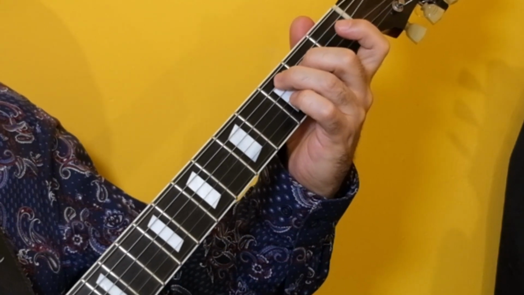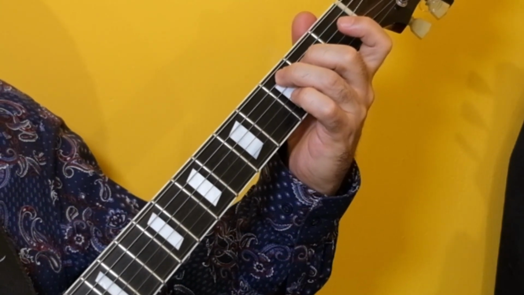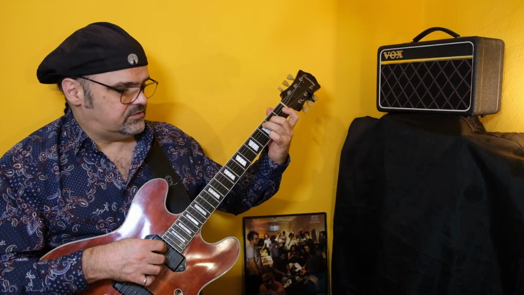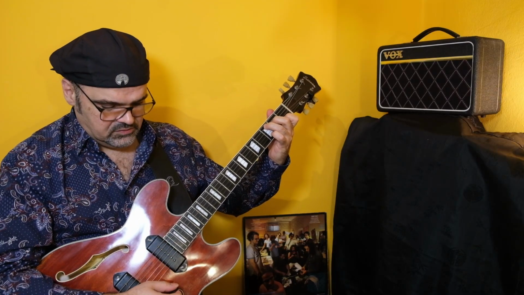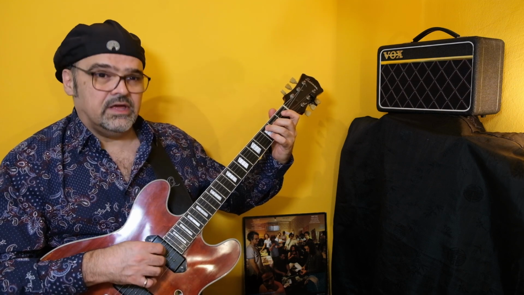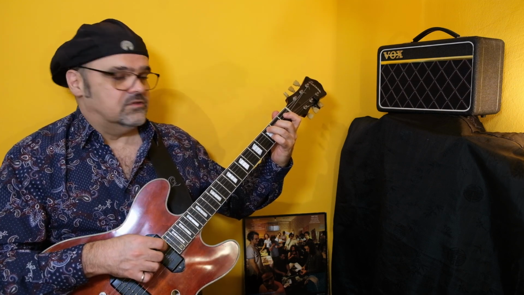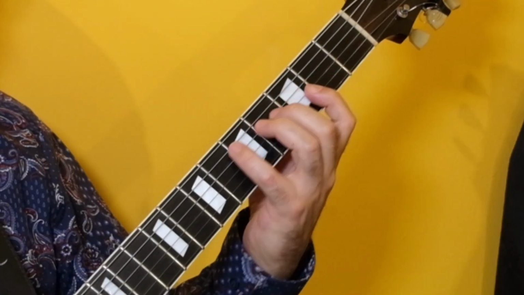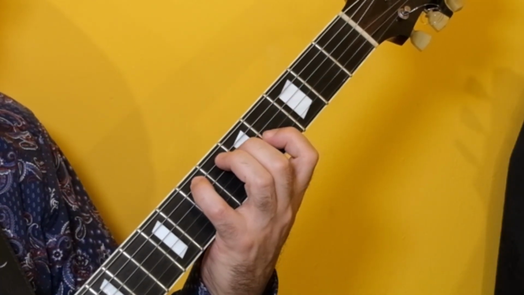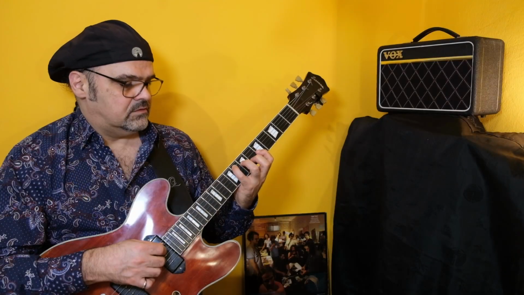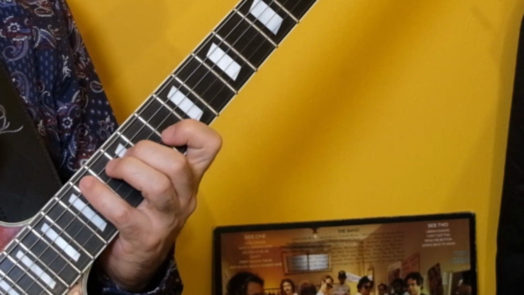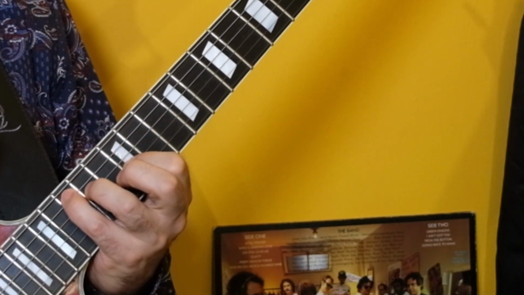This is my C major triad. You know this from a C chord. It's the bottom part of the C chord. This would be the whole, but I'm only doing A, D, and G string. So this is my major triad, my minor triad, another minor triad, major, major, minor, diminished, and major.